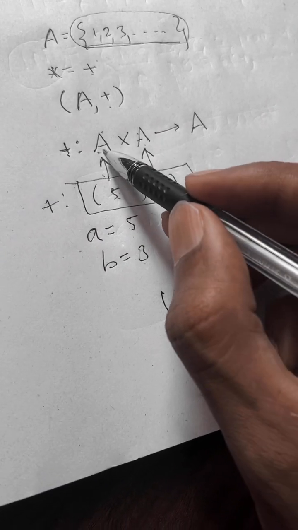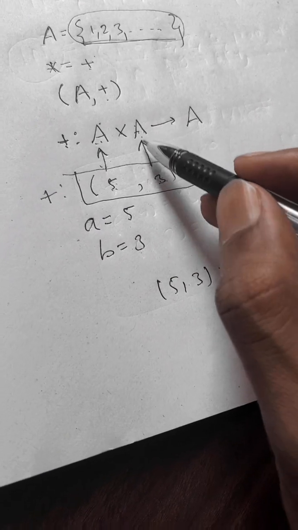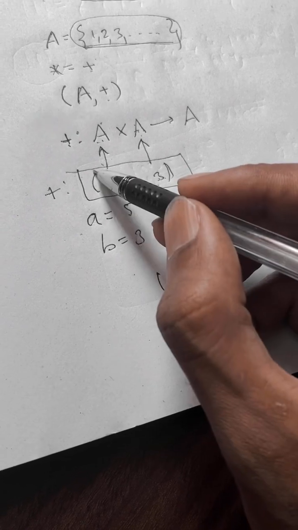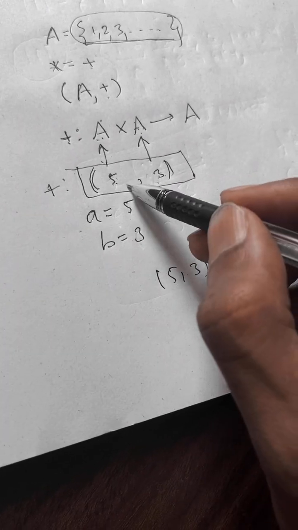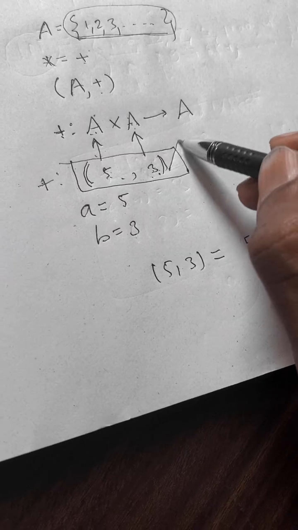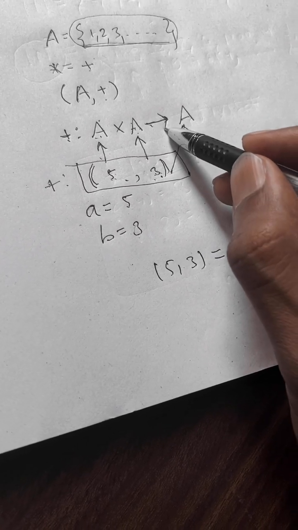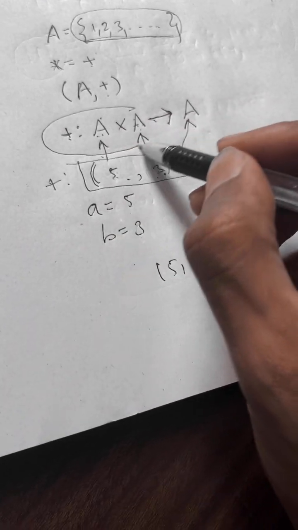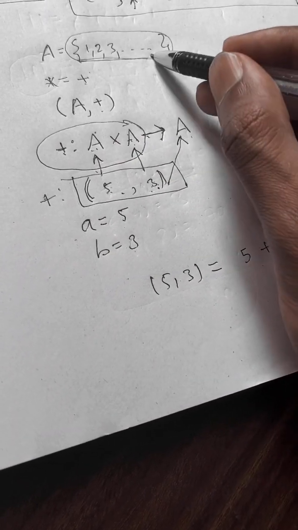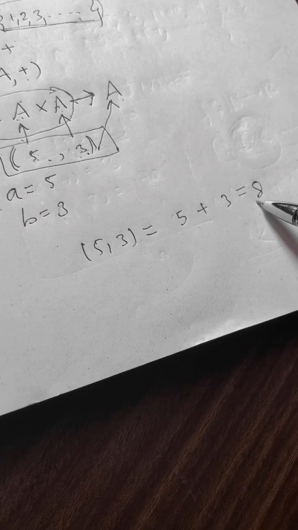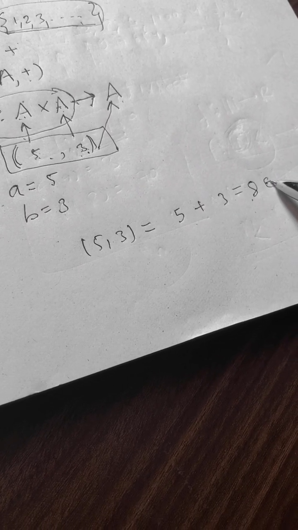Now this is not enough, because it says take an element from here, take an element from here, form an ordered pair, then do the addition of these two and see if this belongs to A, because here is the arrow. Any number it produces must lie in A itself. So we check, does it belong to A?